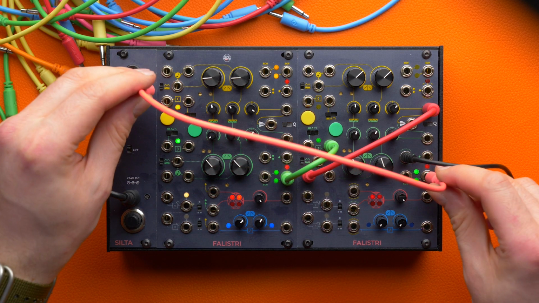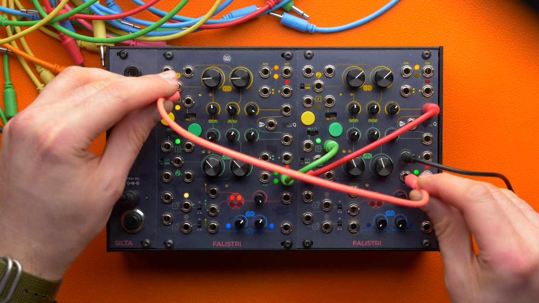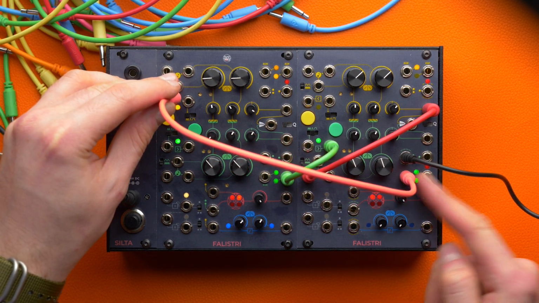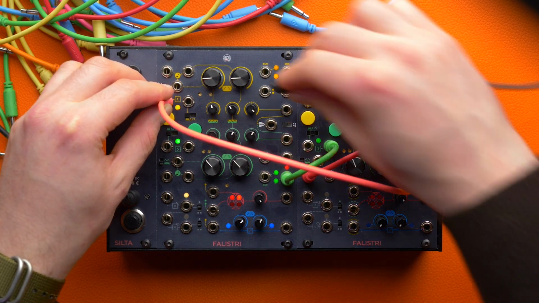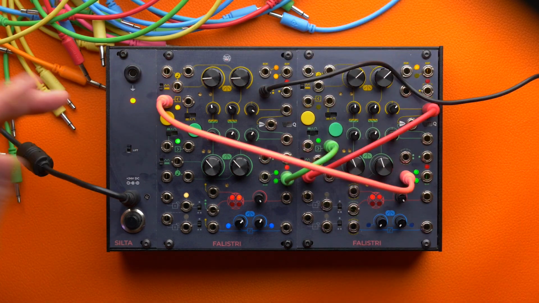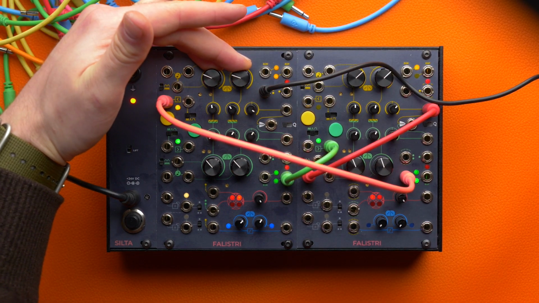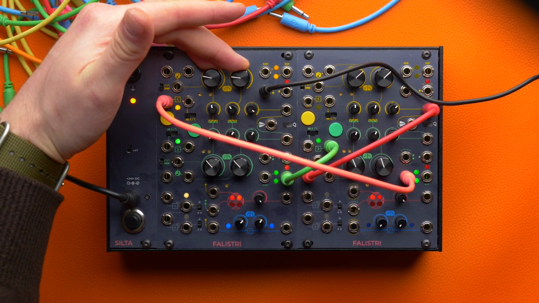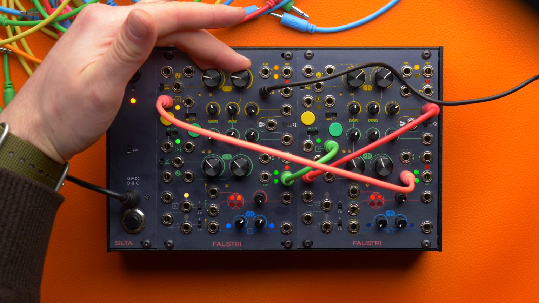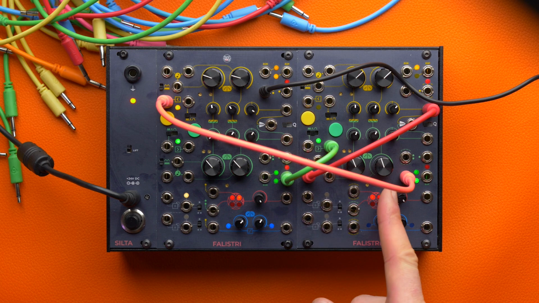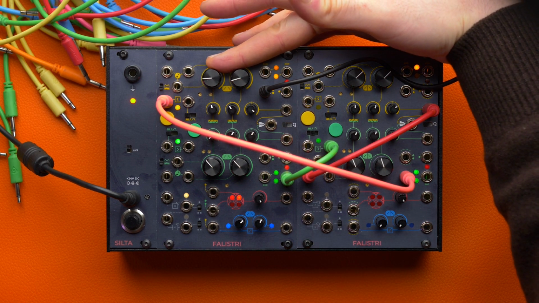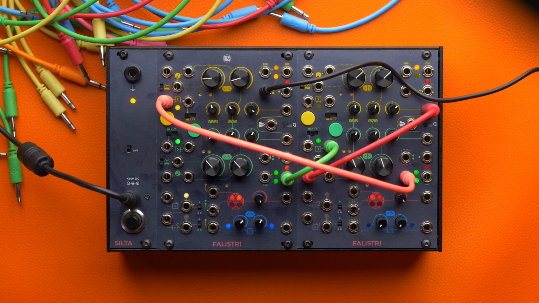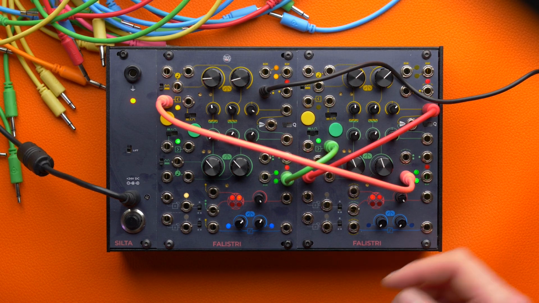And I might want to try and use this output here to reset the yellow generator. So I have an undertone series. So I am creating the overtones of the undertones, which is a pretty cool effect.